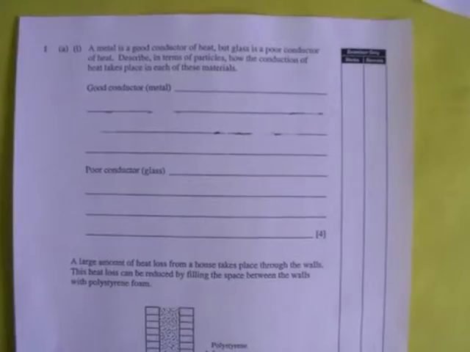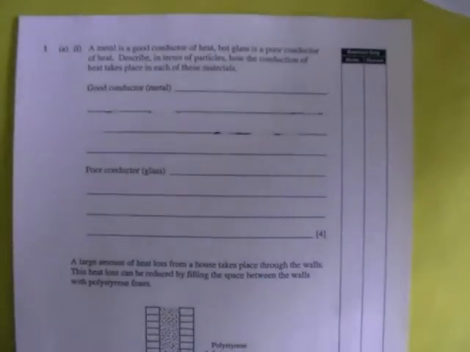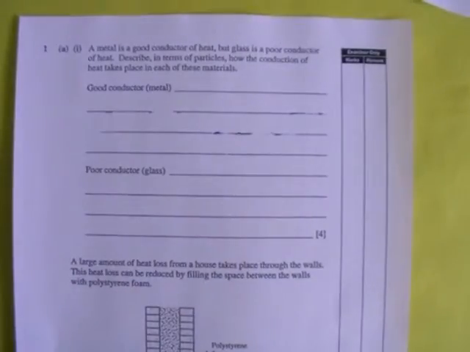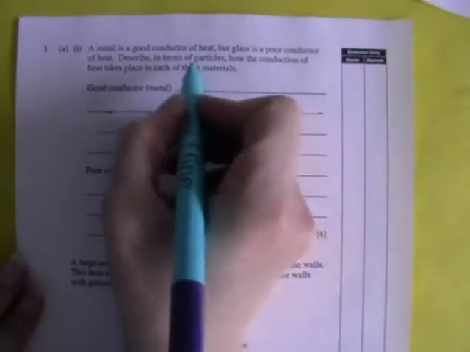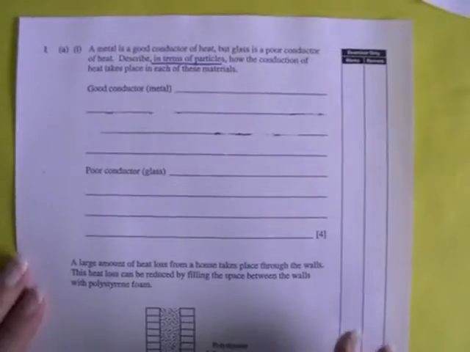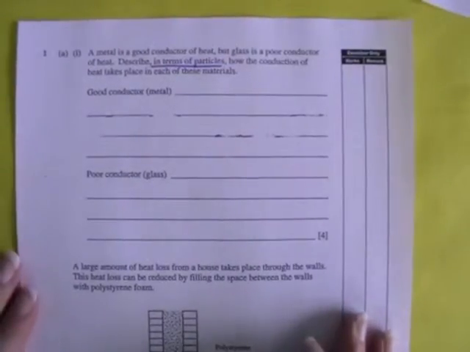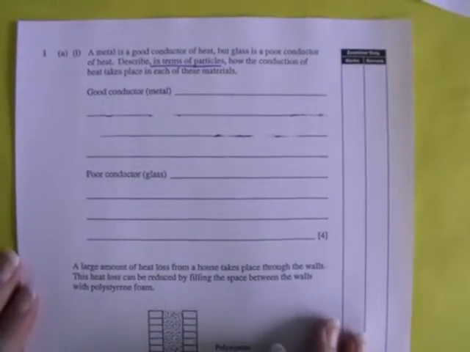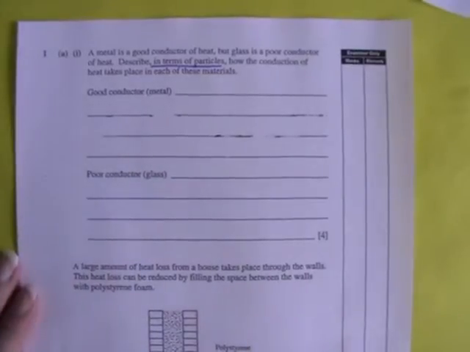A metal is a good conductor of heat, but glass is a poor conductor of heat. Describe in terms of particles. So the important bit is in terms of particles, how the conduction of heat takes place in each of these materials. Well, firstly, looking at the metal. For a good conductor like a metal, the particles that actually conduct the heat are electrons.